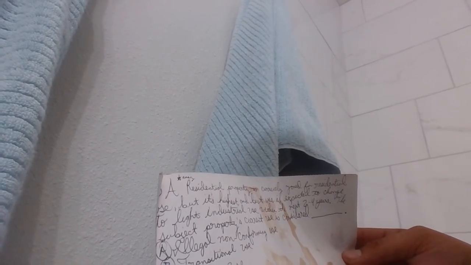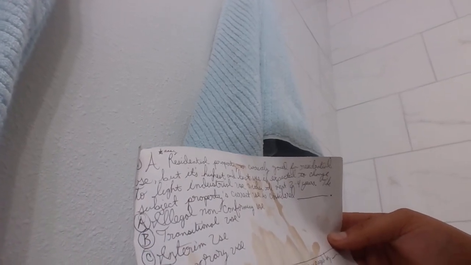Number 1, a residential property is currently zoned for residential use, but its highest and best use is expected to change to light industrial use within the next 2 to 4 years. The subject property's current use is considered blank. A, illegal non-conforming use. B, transitional use. C, interim use. Or D, temporary use. The answer is C, interim use. And that was an easy one.